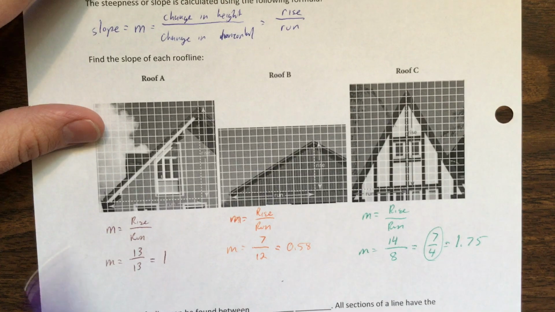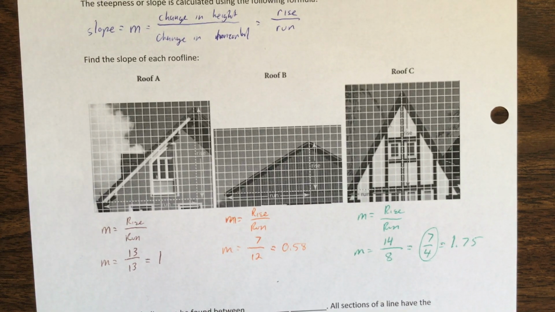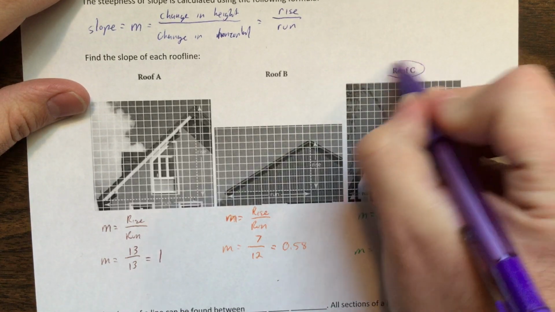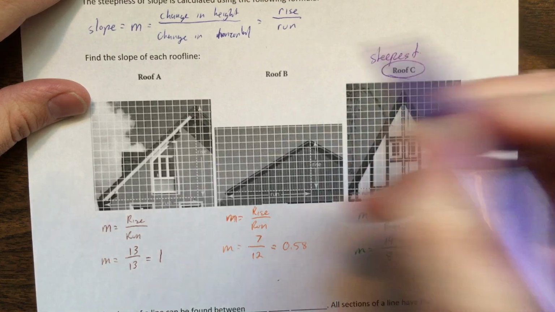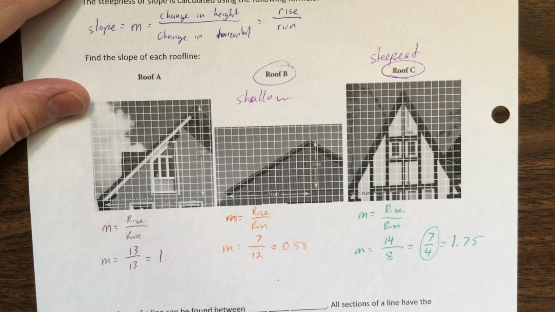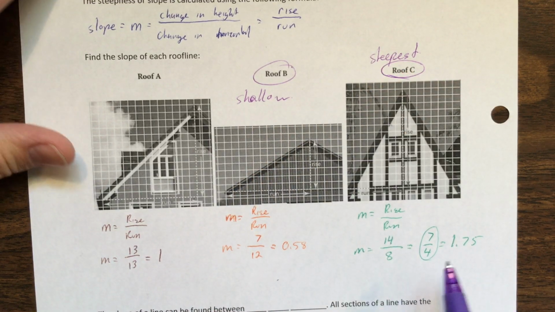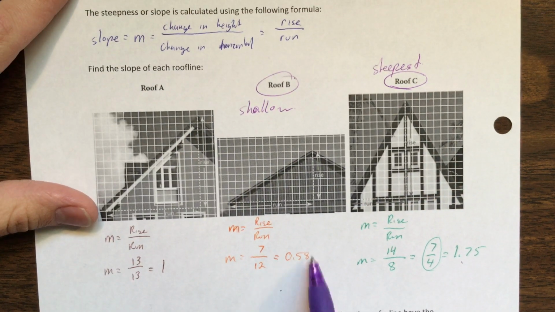Okay. Now, if we look at these 3 examples that we have, which roof is the steepest? Well, that is definitely roof C. This is our steepest, and this is our most shallow. You can look at the numbers here. The steepest roof has the biggest slope, 1.75. The shallowest roof, or the least steep roof, has the lowest slope at 0.58. And this one is 1, it's right in between.